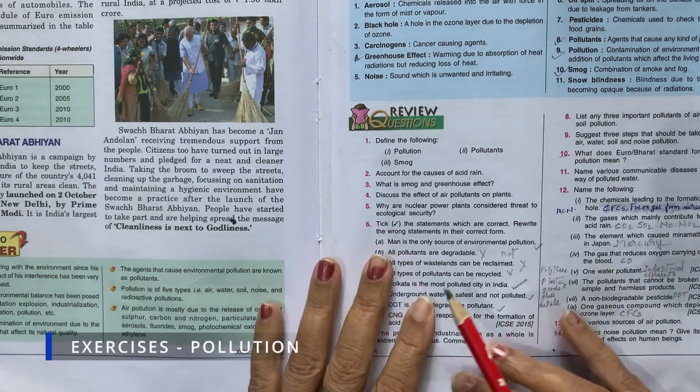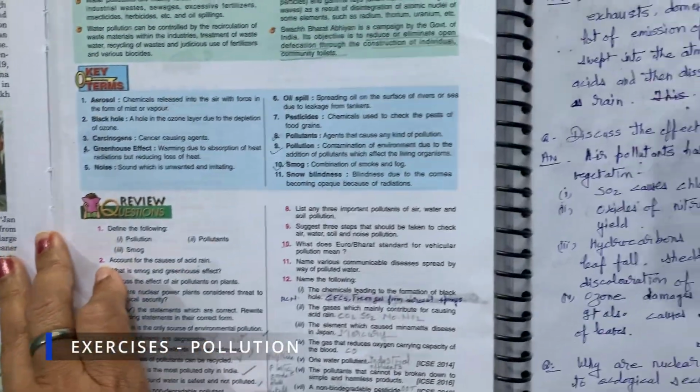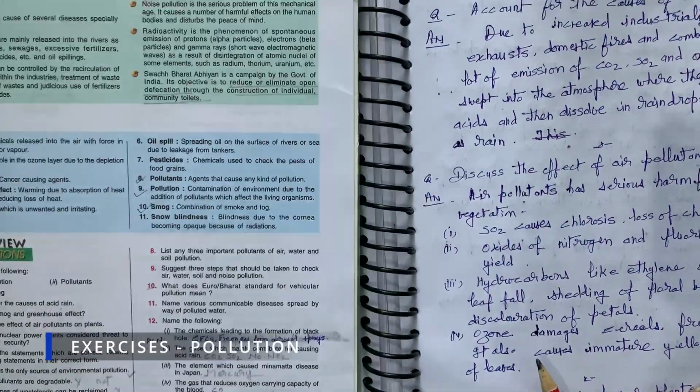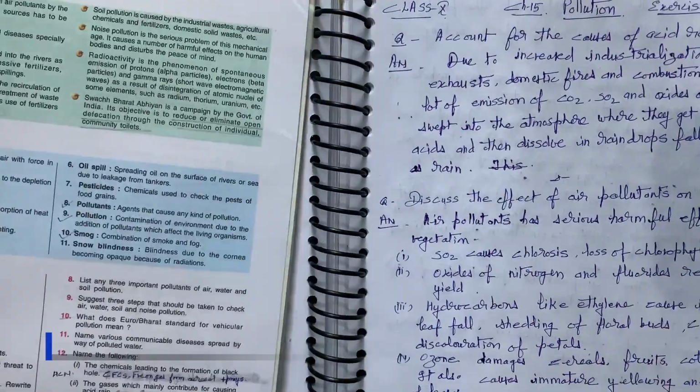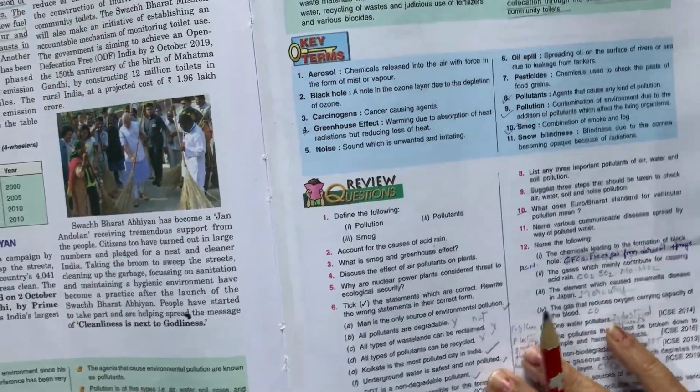Today I am continuing with the exercises of the chapter Pollution, class 10. First, go through the objectives.